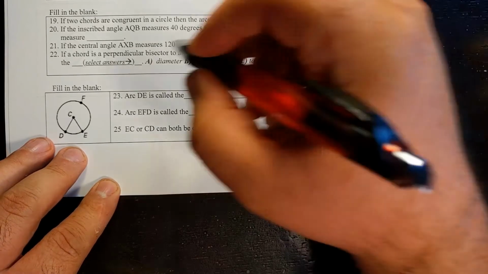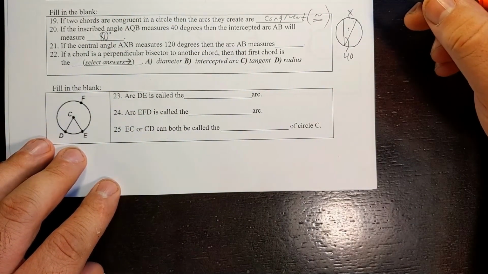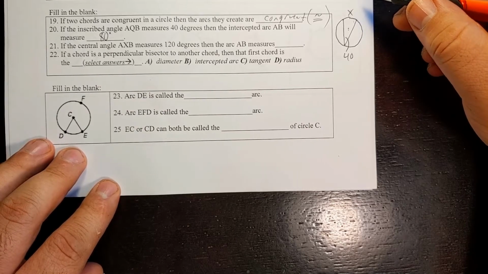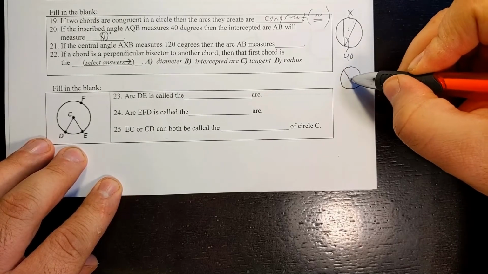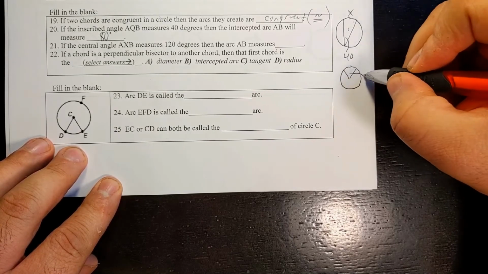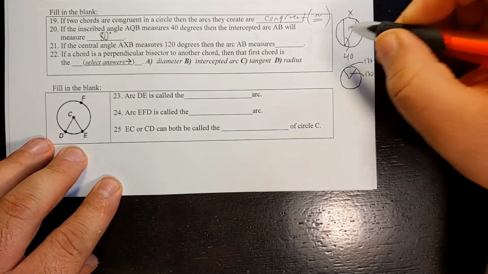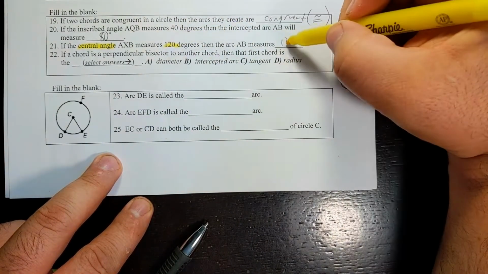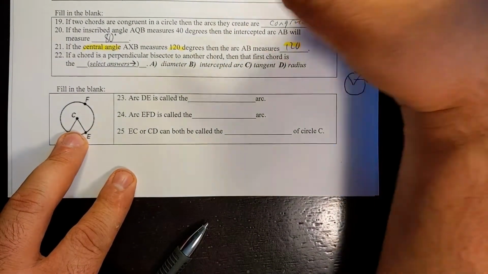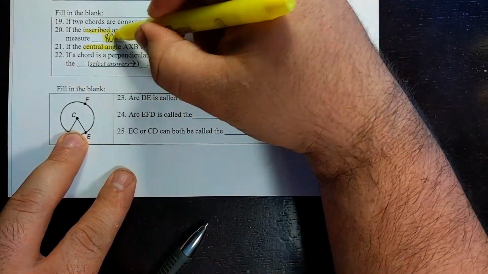It's getting bigger. That's 80 degrees. 21, if the central angle measures 120 degrees, then the arc AB measures... So if I draw that one out, it says central arc this time. So if this is 120, then this arc would also be 120. Those are the same. So the one that has a central angle, that's going to be the same number. So this is exactly the same. And the one that is the inscribed angle, remember that one, it goes from 40 to 80. That means it's going to double.